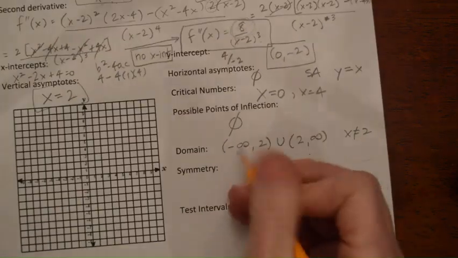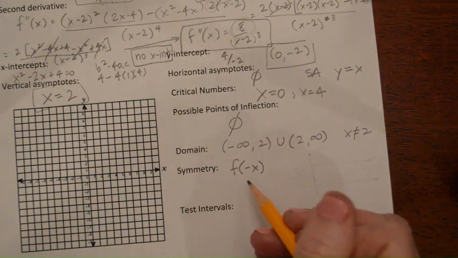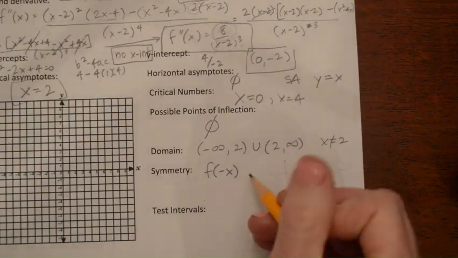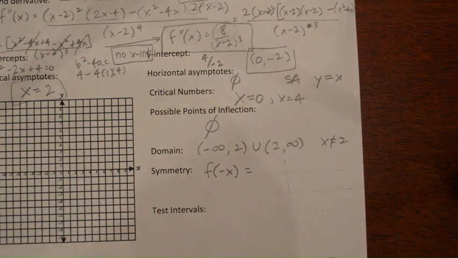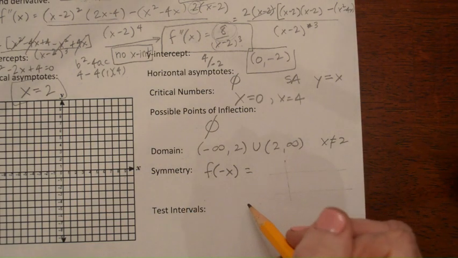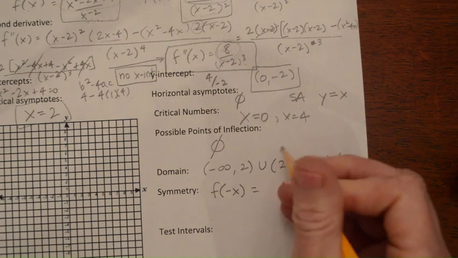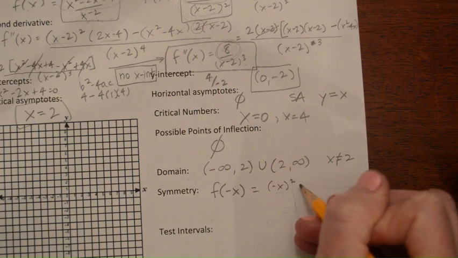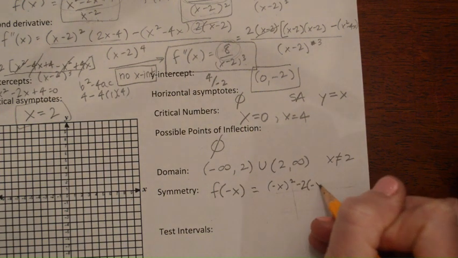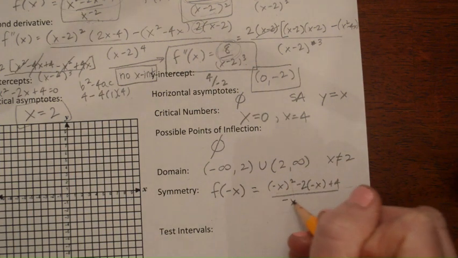All right, symmetry. We find f of negative x. Always when we're finding symmetry, put in negative x to see what happens. We want to know: does it equal the original function, or does it equal the exact opposite of the function? If it doesn't, then we would say no symmetry. The original function was x squared minus 2x plus 4 over x minus 2, so I'm going to put negative x in. So we've got negative x minus 2.